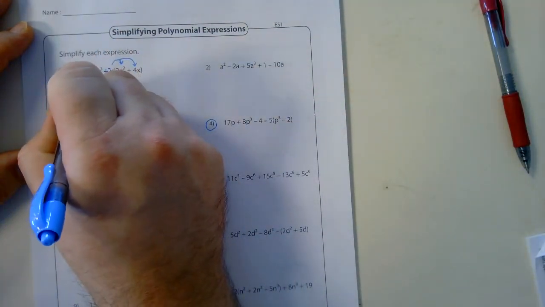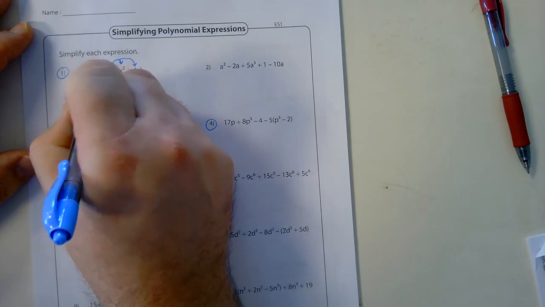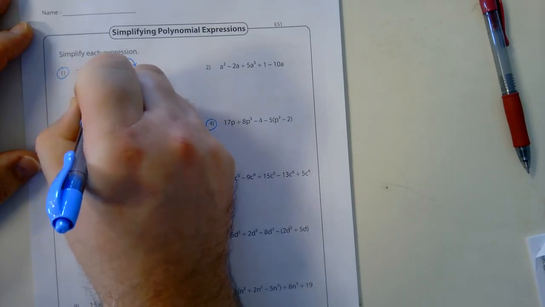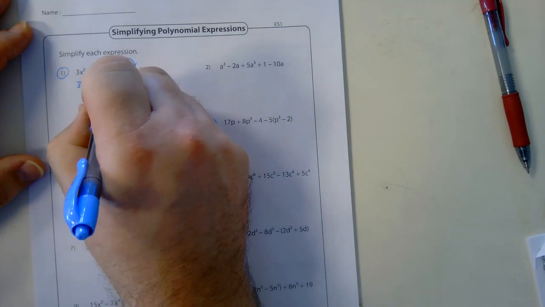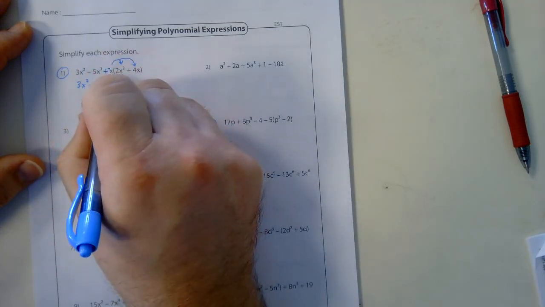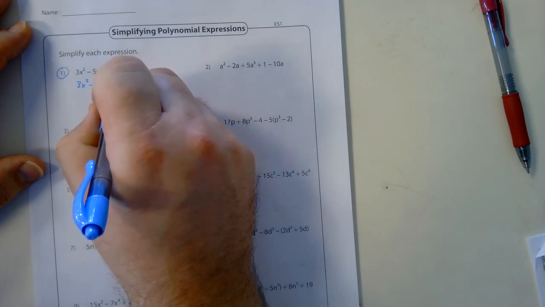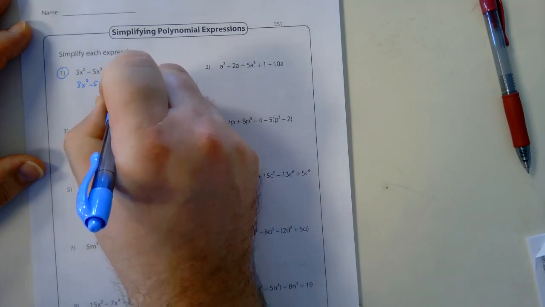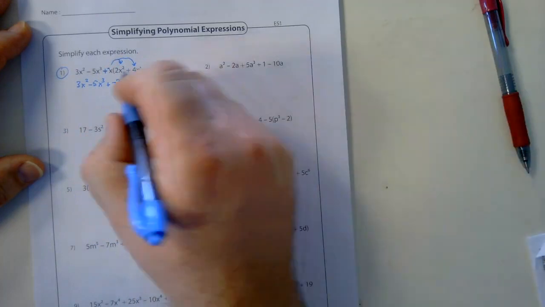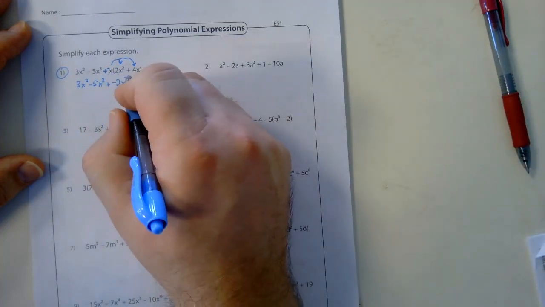So here we go, 3x squared minus 5x cubed plus negative x times 2x squared is going to be negative 2x to the third power. Again, x times x squared is x to the third.